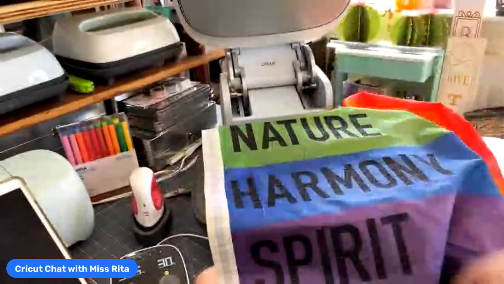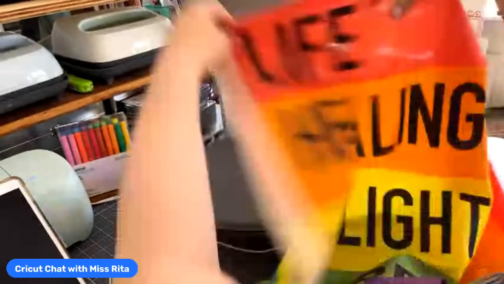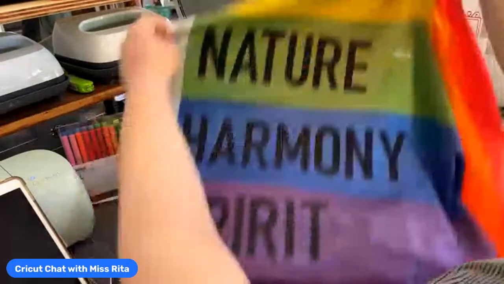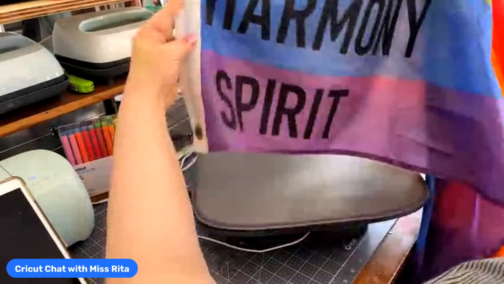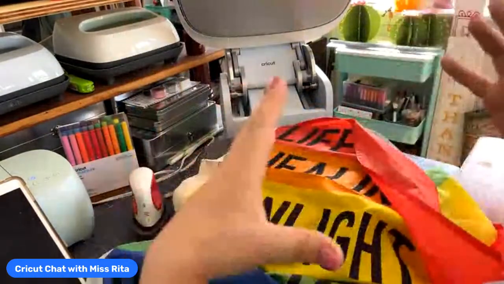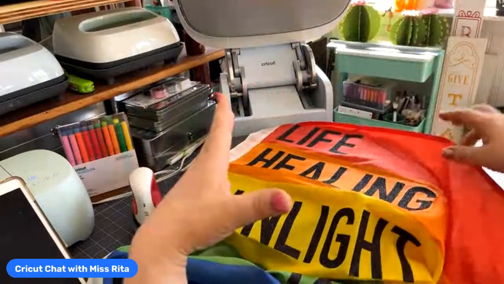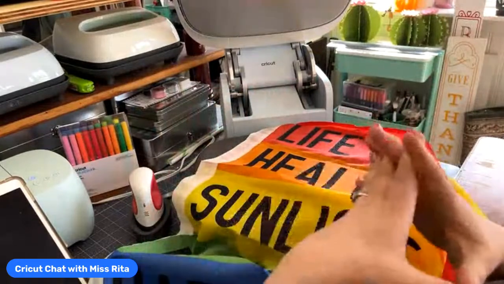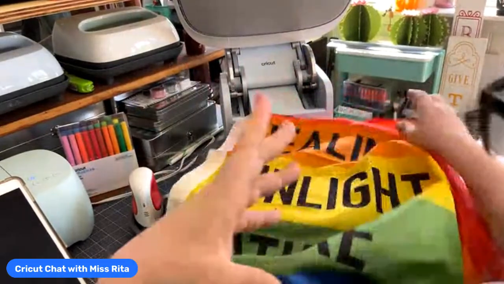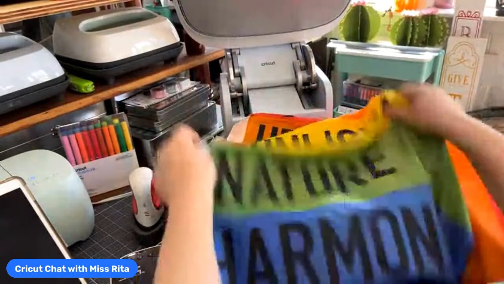Okay, so we're done. Again, life, healing, sunlight, nature, harmony, and spirit. Isn't that those words? If I look at a rainbow flag, now I'm going to remember that the red means life, the yellow means sunlight, and the orange means healing.